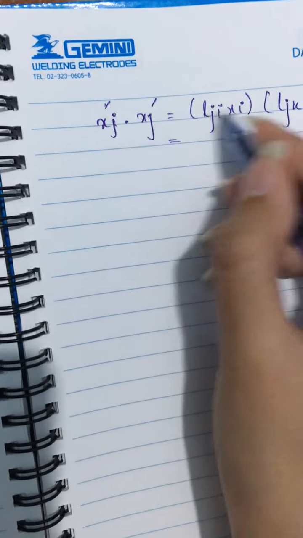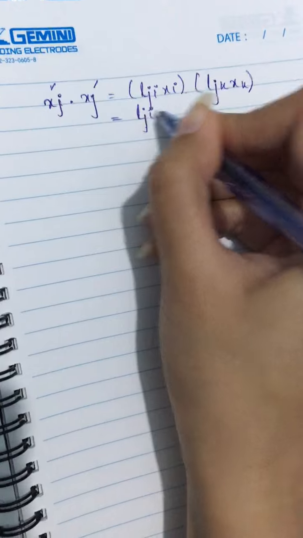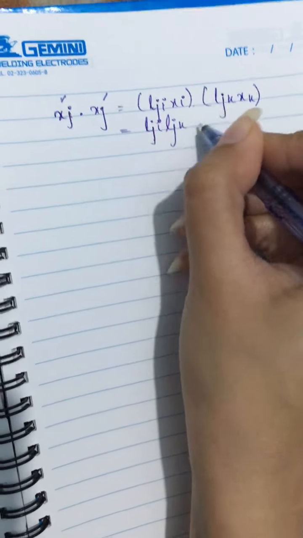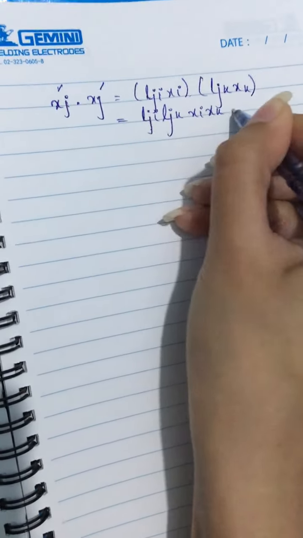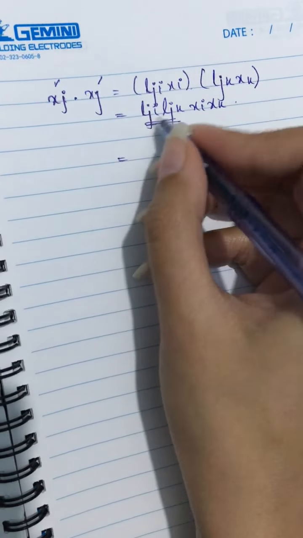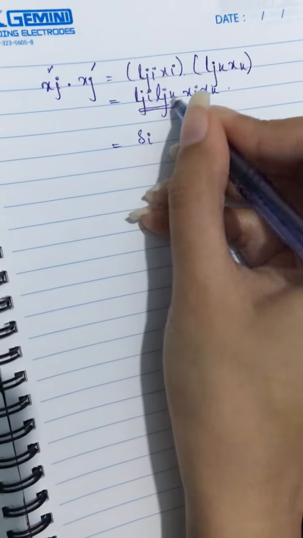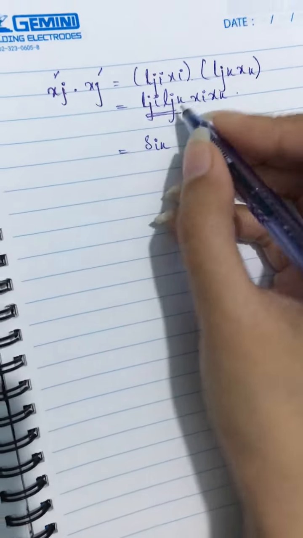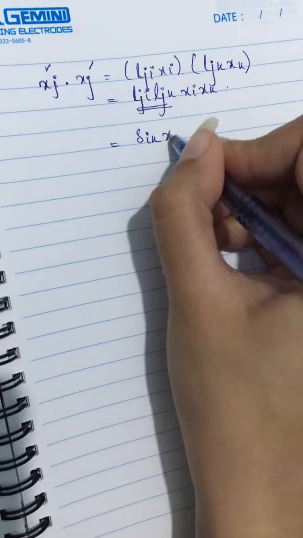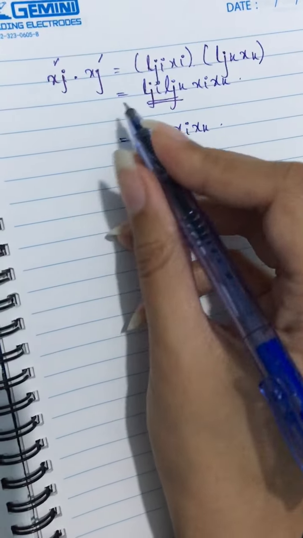Multiplying this, we have lji ljk xi xk. Further, I can write this result as delta ik into xi xk. We proved this thing earlier.